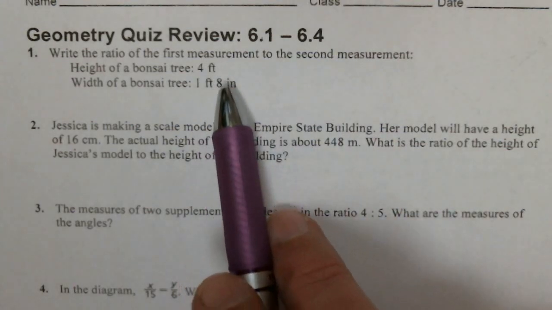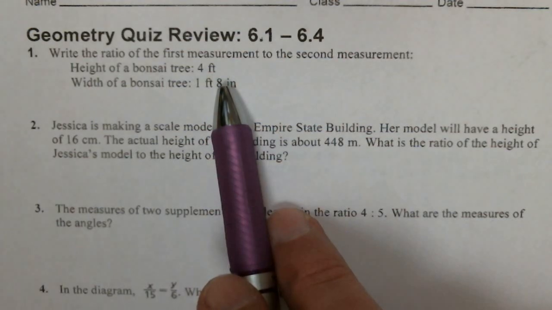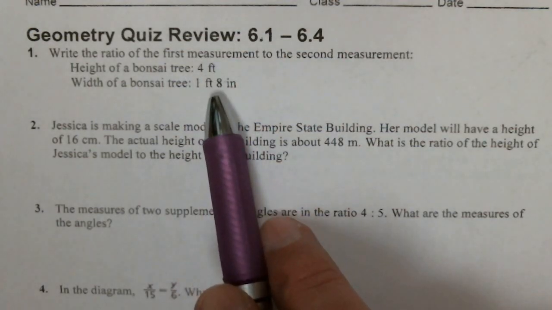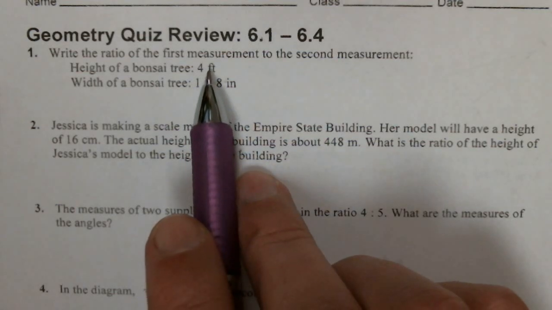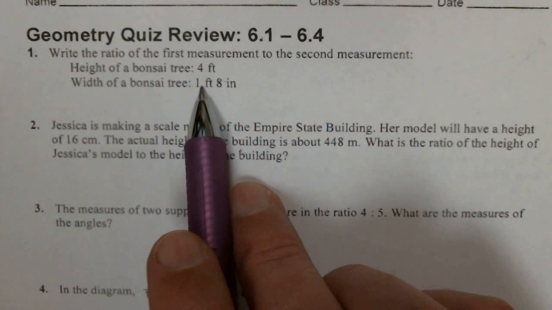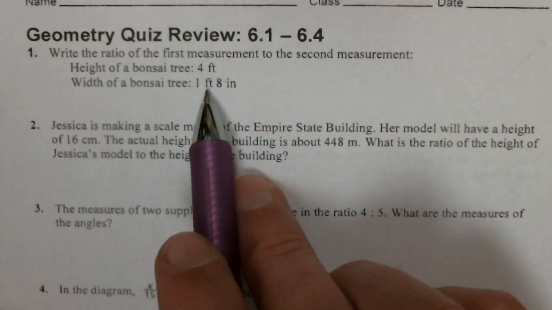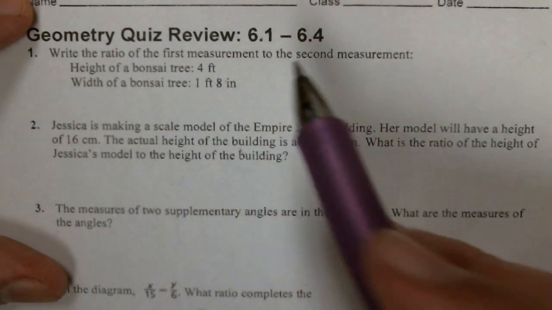But before I do anything with this ratio, I've got to make sure I'm comparing apples to apples and oranges to oranges. So I've got to make sure both of my quantities are in the same unit. I could either convert both of these to feet, or I could convert both of these to inches. Now, if I want to convert 1 foot 8 inches to feet, that's going to be a little bit harder than just converting to inches. So I would suggest converting both of these to inches.